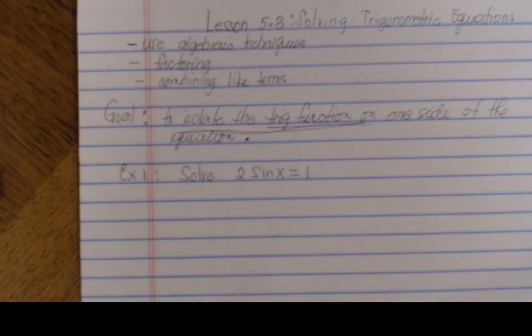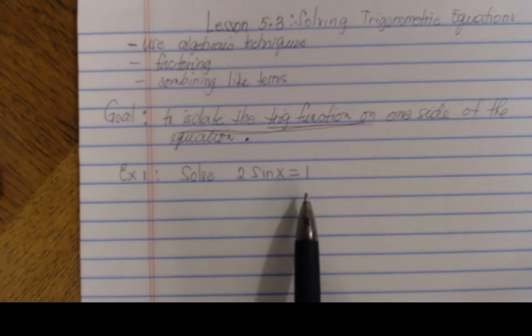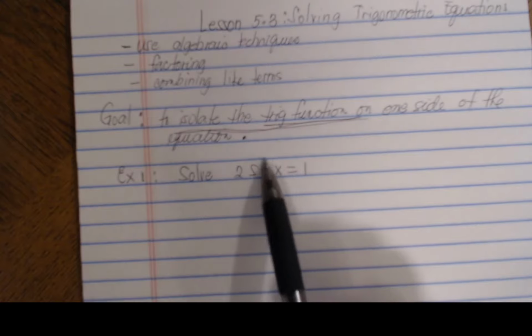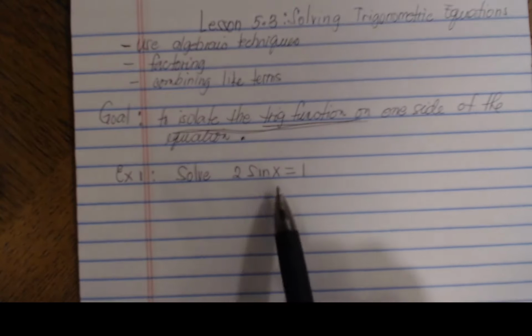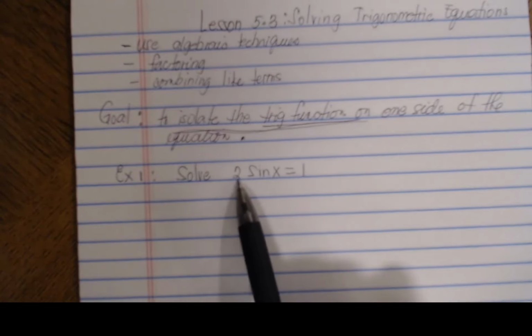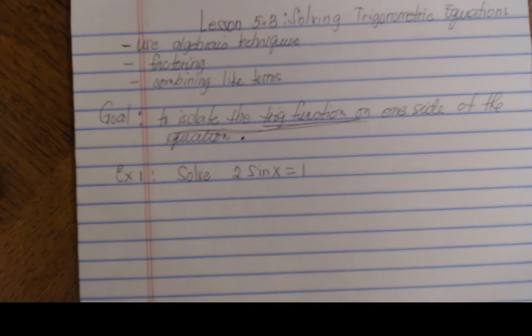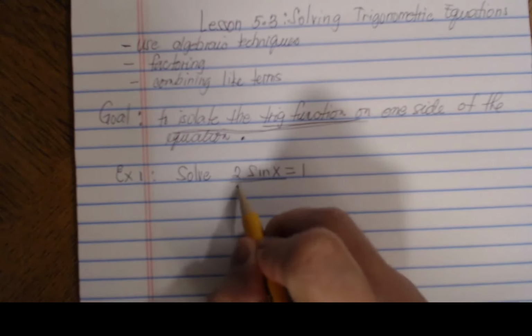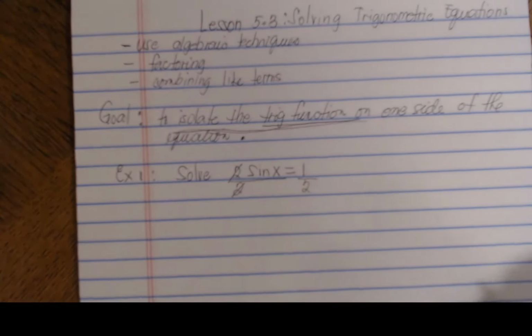Okay? So I have here, solve 2 sine x equals 1. Our trig function here is sine x. So we will isolate sine x. To do that, we either multiply by 1/2 or divide by 2. But normally, what we did last time was to get rid of 2, we divide by 2. So that cancels out. Then of course, whatever you do to the left, you do to the right. So divide by 2 on the other side also.